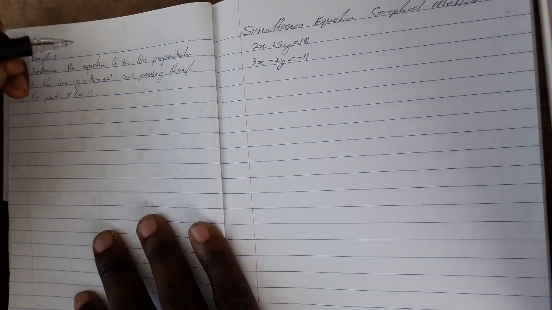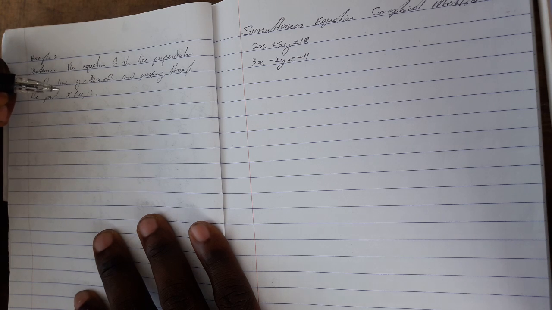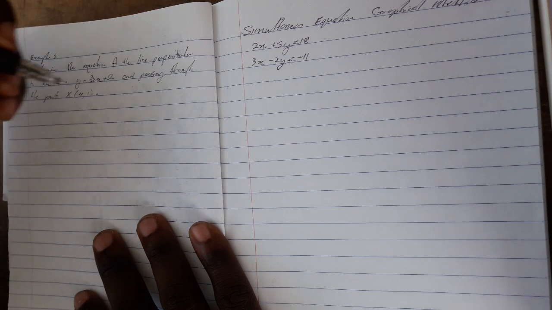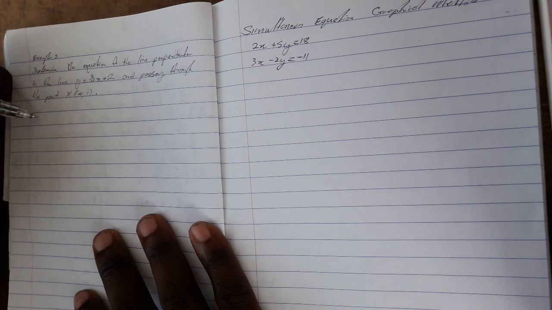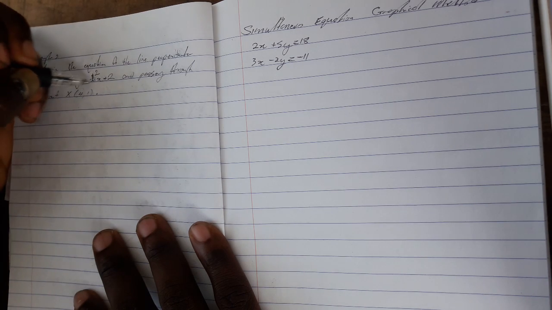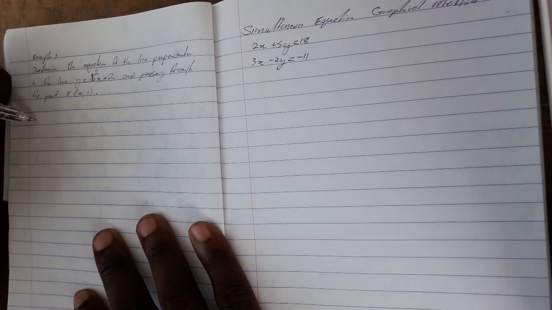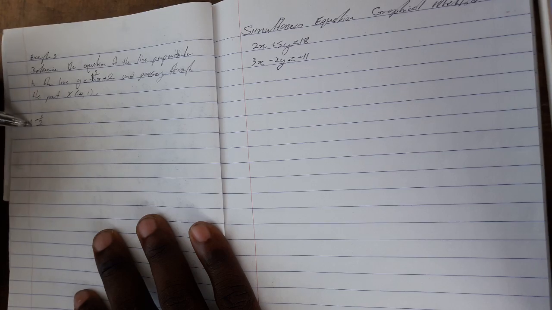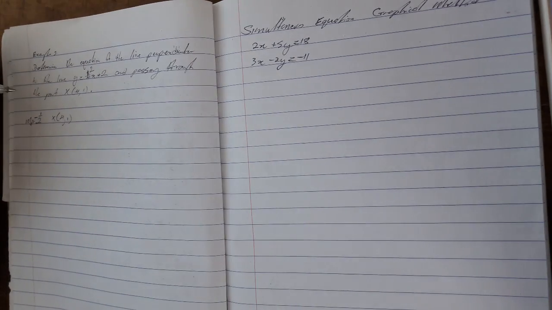So if two lines are perpendicular, the product of their gradients will be equal to -1. But I already said you can upturn and change the sign. Let's make this 2. So if the gradient of this line is 2, then if we upturn, it'll be 1 over 2, and we change the sign. So the gradient of the second line is -1 over 2.